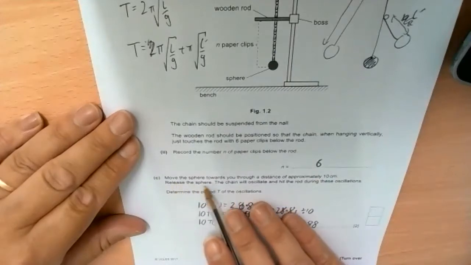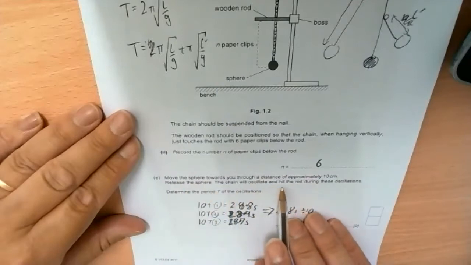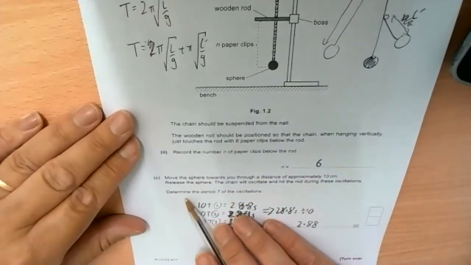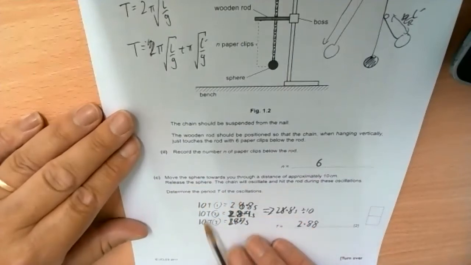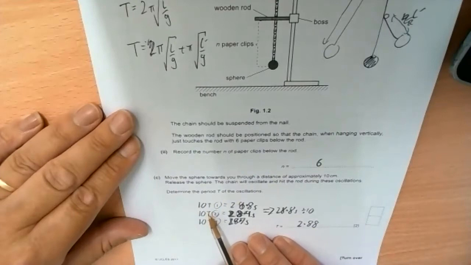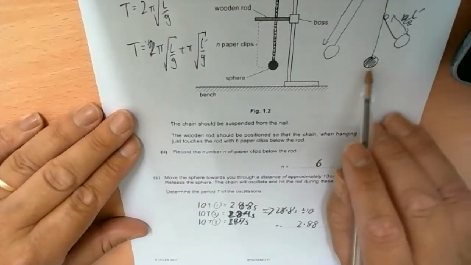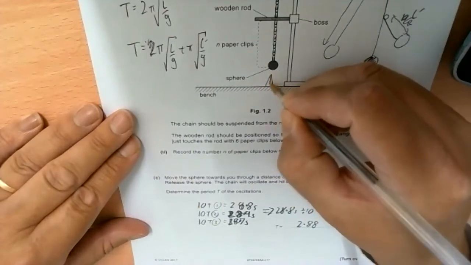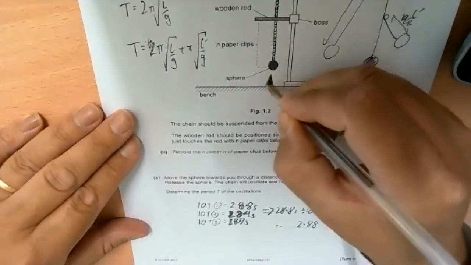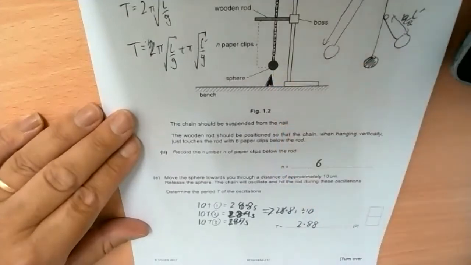Now you have to work out the time, you have to measure the time period. So you move the sphere towards you through a distance of approximately 10 centimeters, release the sphere, and the chain will oscillate and hit the rod during these oscillations. You have to determine the period T of the oscillations. So obviously you want to measure the time for 10 complete oscillations. That's to go from the middle to the end, to the other end, and back to the middle. So really you would place here a fiducial marker so that you would start and stop your stopwatch as the pendulum passes that marker.